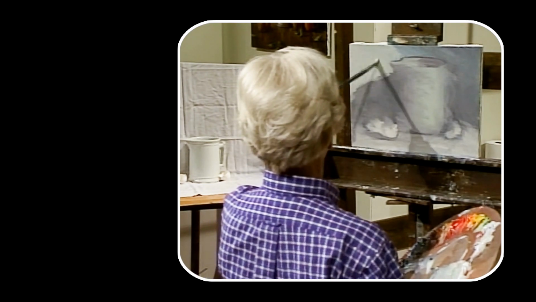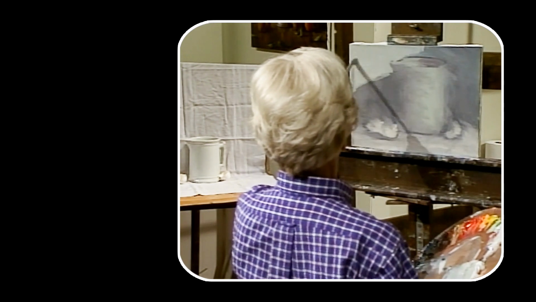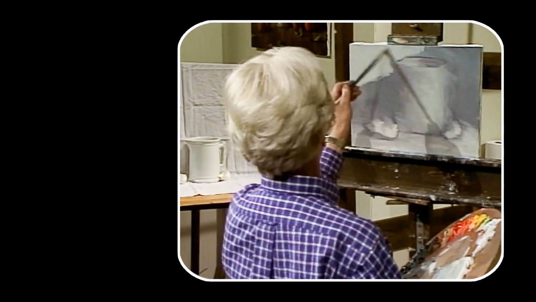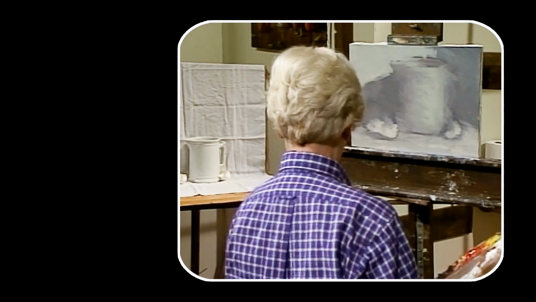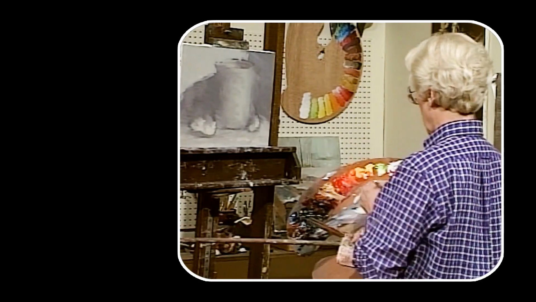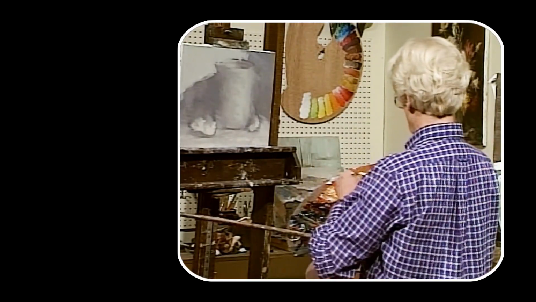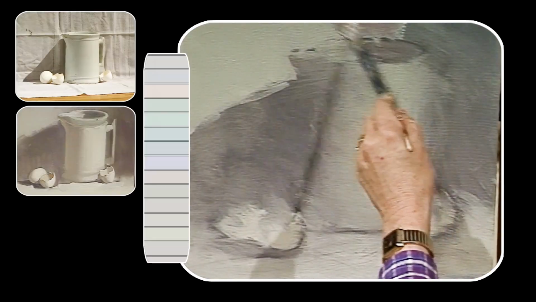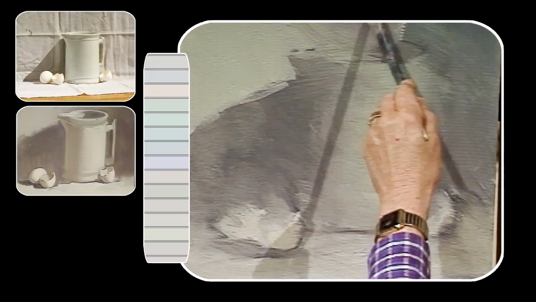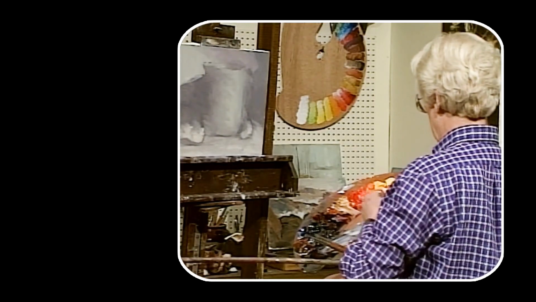Why don't I start really working on the background to show you how to arrange your tone values to be able to put a white subject against a white background. I've just painted this with a greenish gray. Now I'm going to darken that with its complement, violet. And yes, away goes the pot, because I want to do that better. And now a darker tone again.